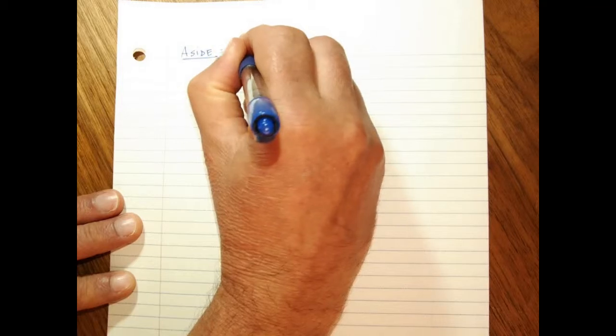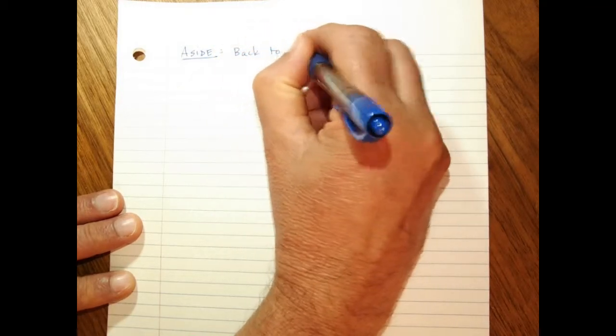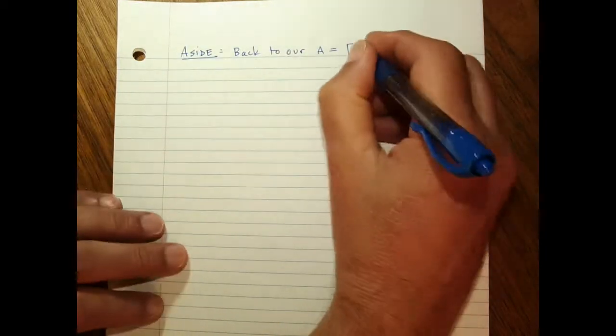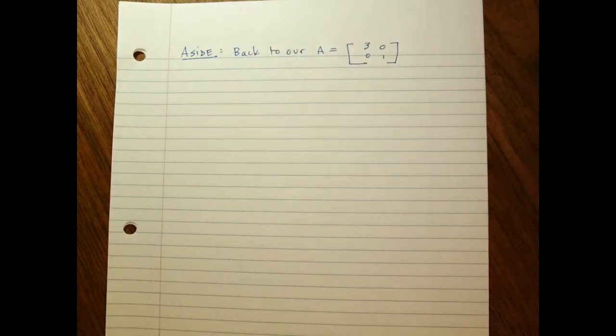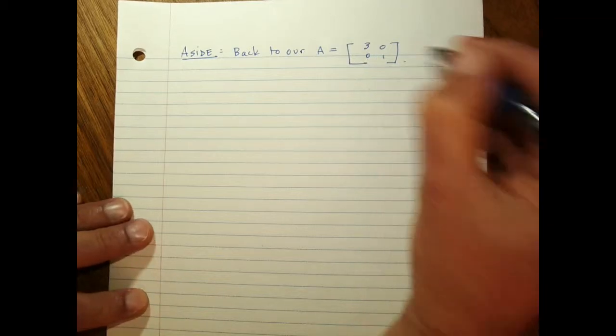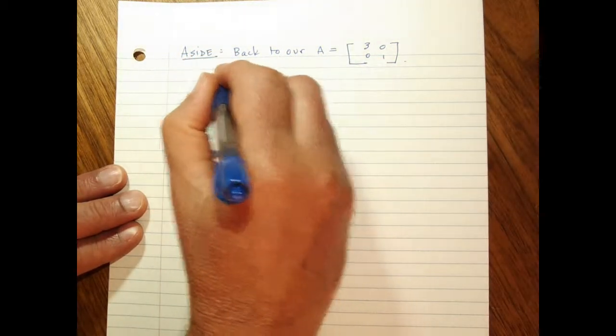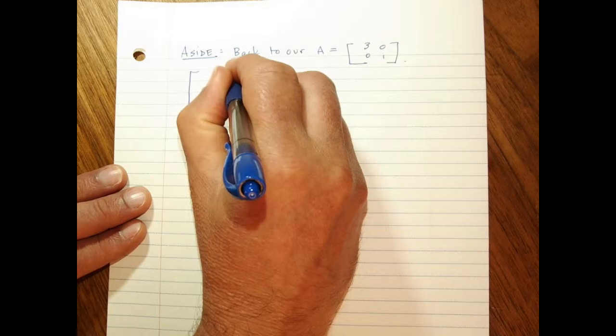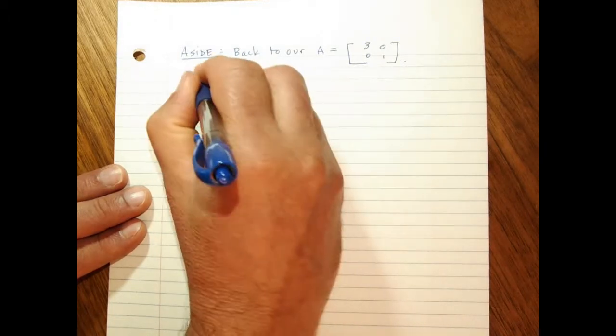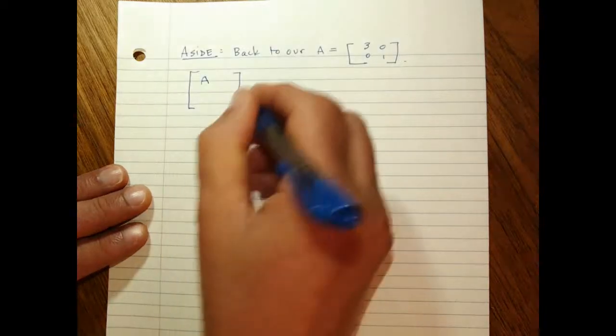I just want to do a bit of an aside here, and go back to our A matrix, our first little linear transformation, 3, 0, 0, 1. I'm not going to give an explanation of this. We're just going to make an observation here. We're going to set up a new larger matrix by putting A in the upper left corner.